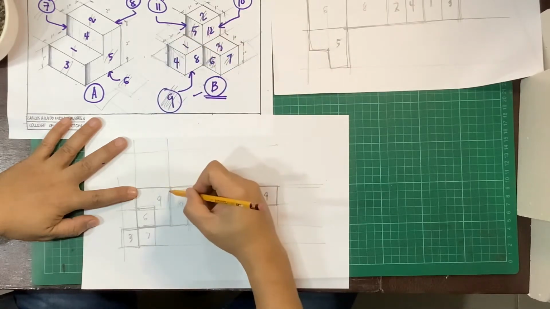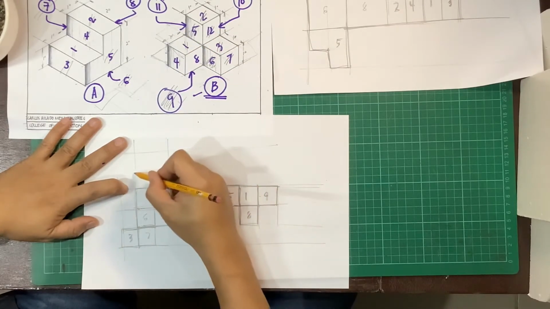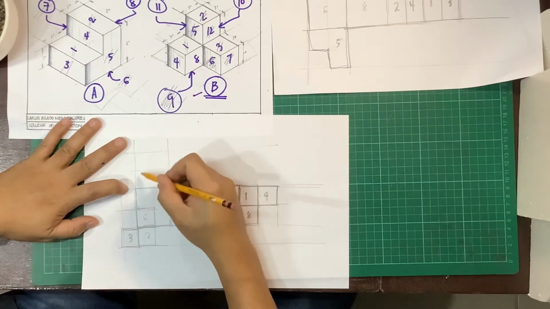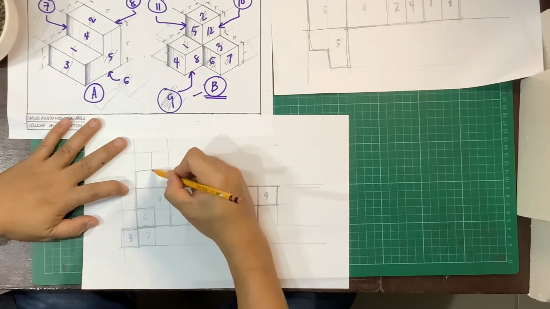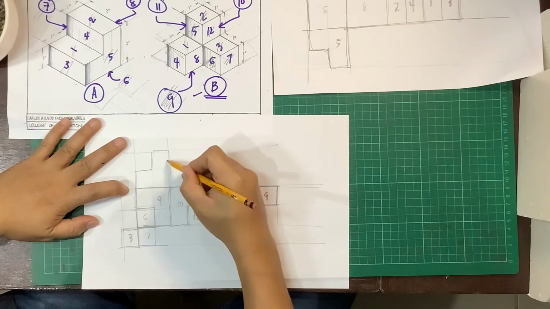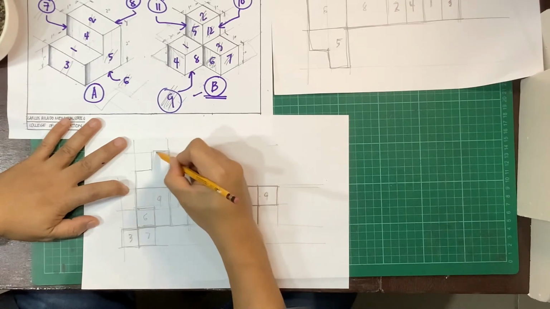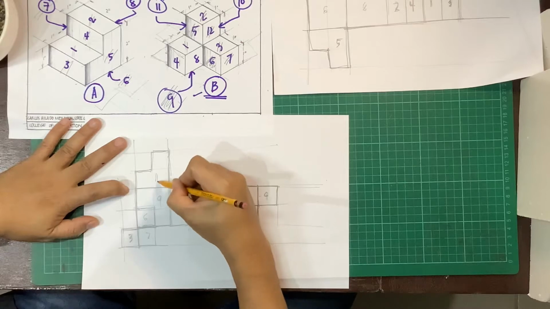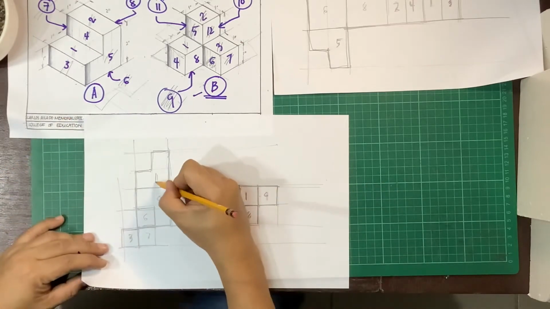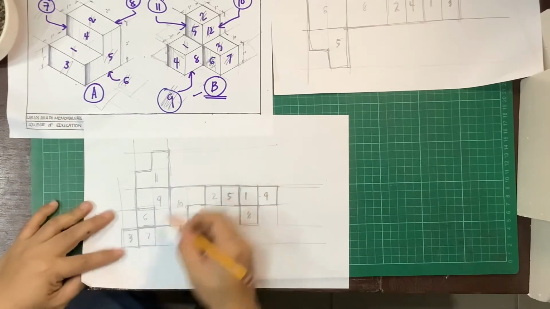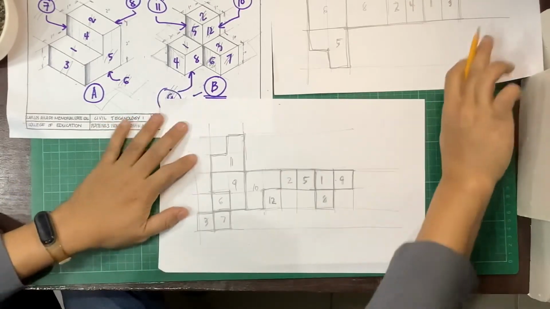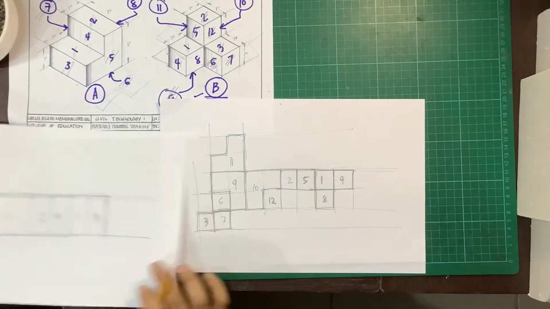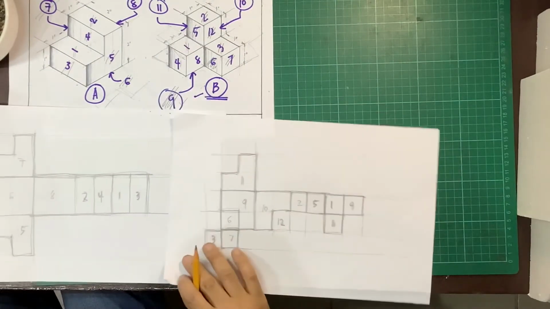So divide this part here as well, and then this becomes 11. So class, this is the surface development of B, and this is the surface development of A.